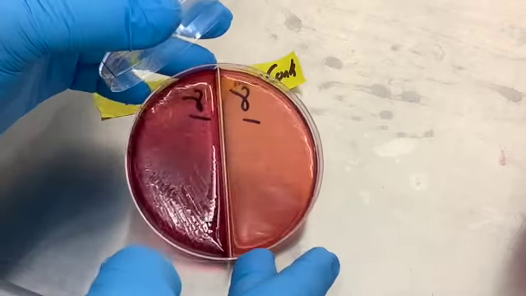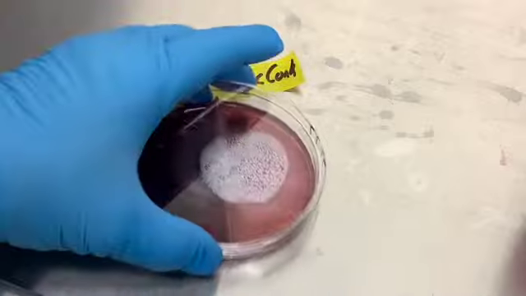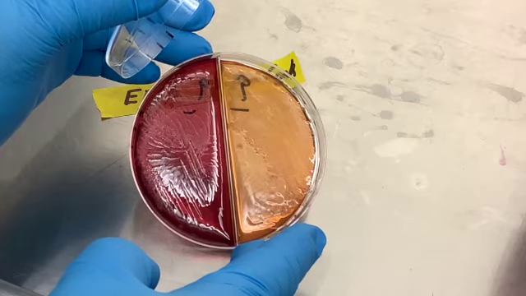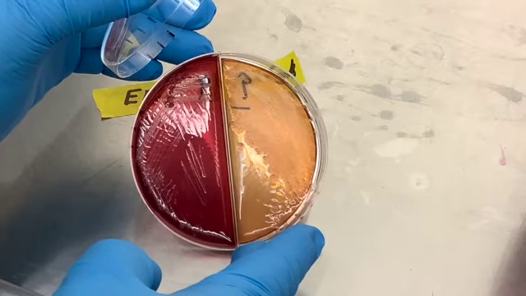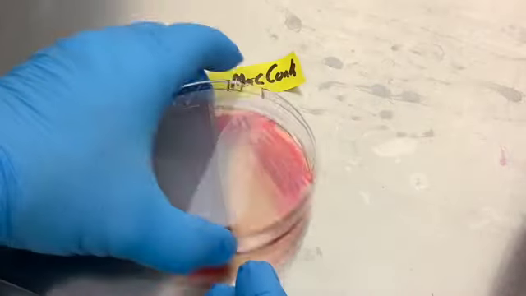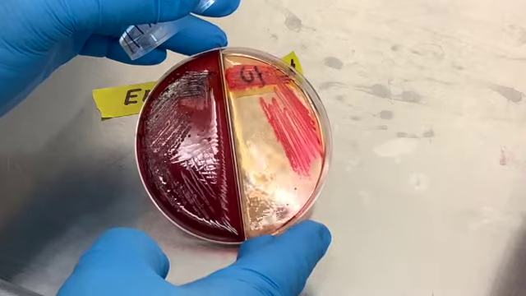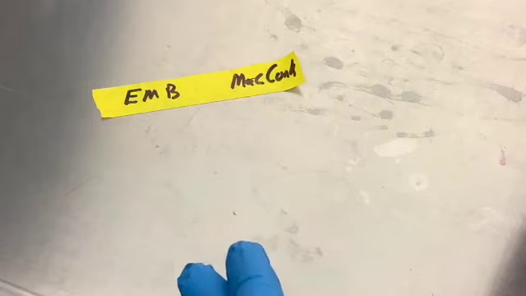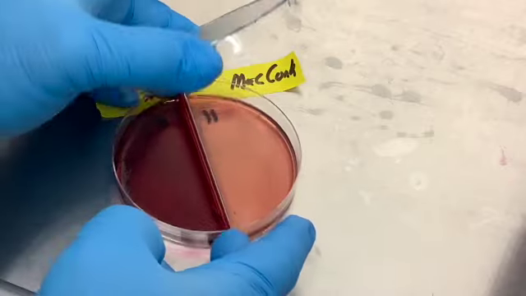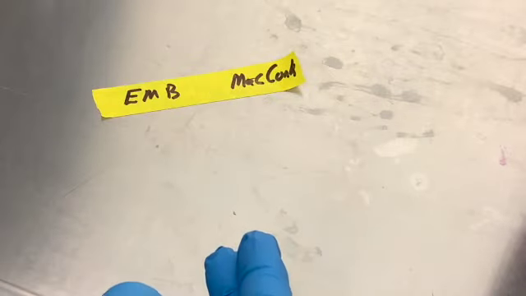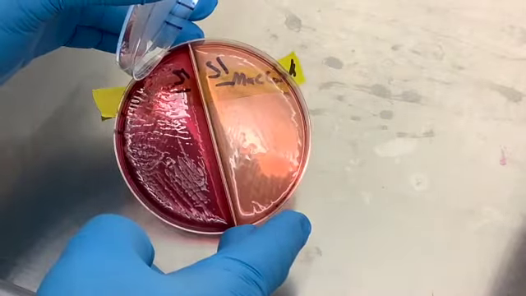Number 8, no growth. Number 9, growth on the one on the right. Number 10, growth on both of them. And number 10 has a red pigment, so that's not the pink color we're looking for in the coliforms. Number 11, no growth. And number 12, no growth.